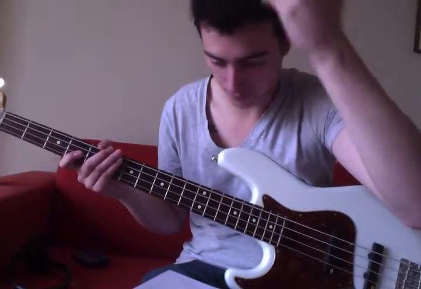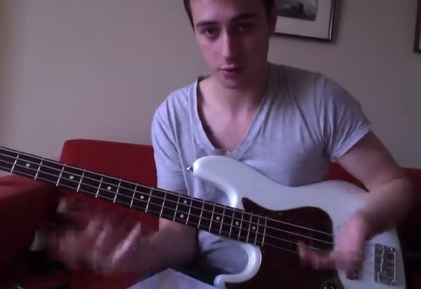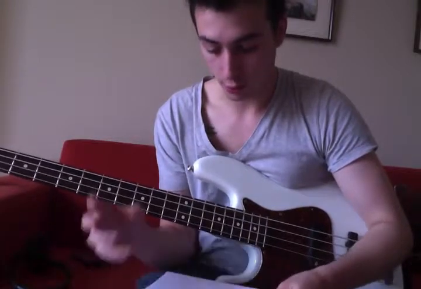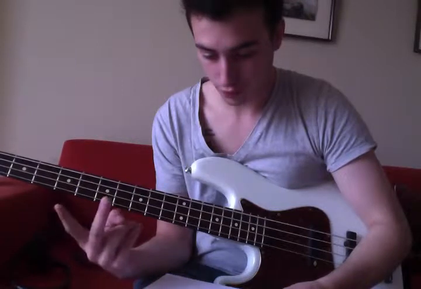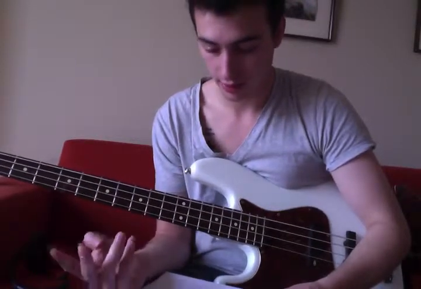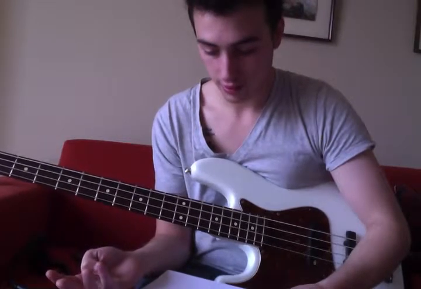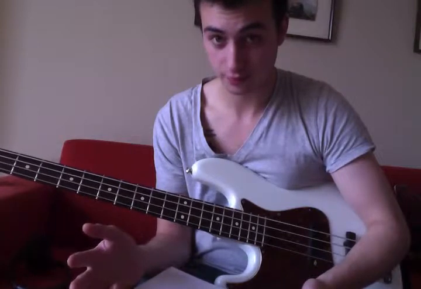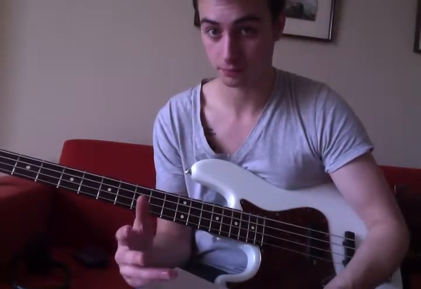With note values, this is just about what we talked about before. For example, for whole notes, you would have 2 half notes, and you would have 4 quarter notes, and you will have 8 straight 8ths, or you can have 16 double straight 8ths.